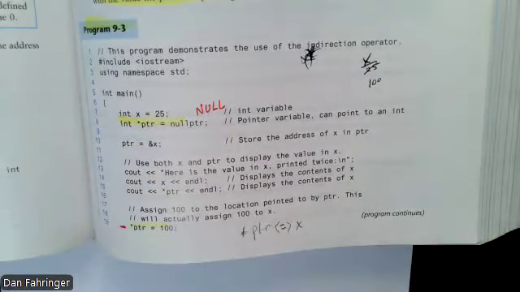But here it is. In this case, the asterisk is called the indirection operator, and it's used to dereference the pointer, that is, to work with the value that's there. And we just saw that in code listing 9.3.